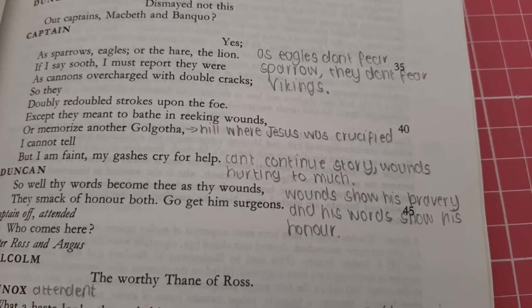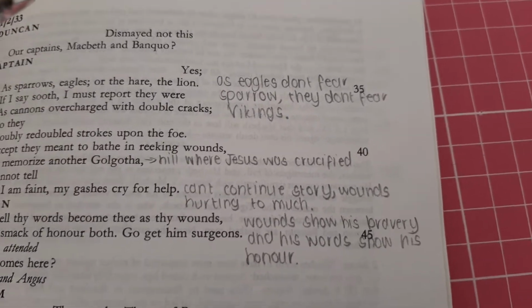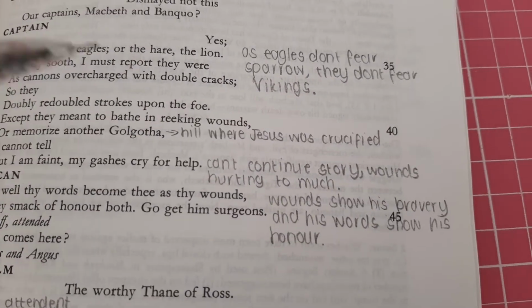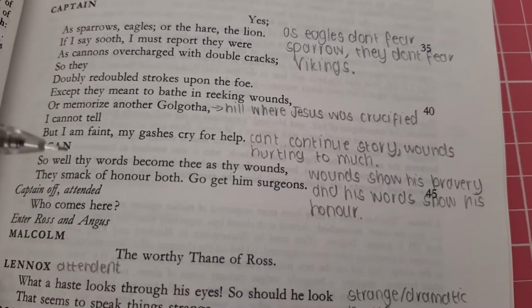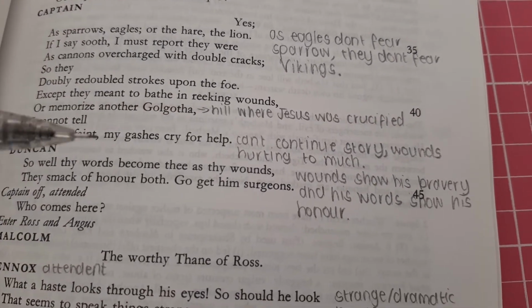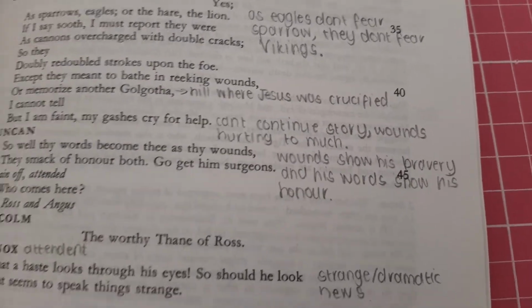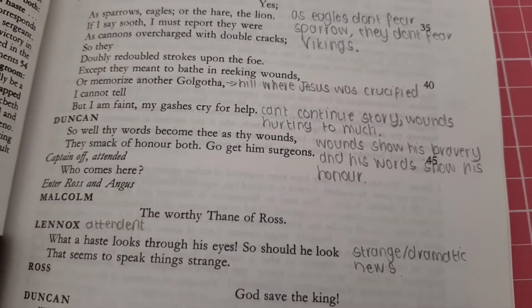So basically this guy is saying that as eagles don't fear sparrows, they don't fear the Vikings. Golgotha is the hill where Jesus was crucified. And then he says, "But I'm faint, my gashes cry for help." So he can't continue the story because his wounds are hurting too much.